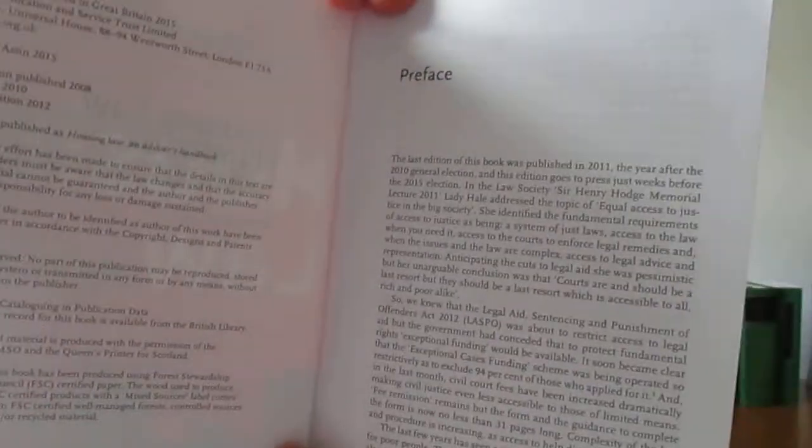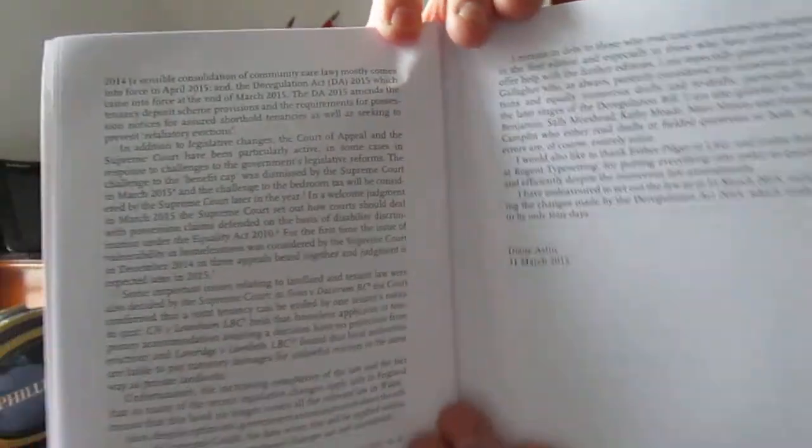There's the front page, a bit of detail about Diane. Then you've got a preface, which is well worth reading. You will see that I've quoted from the preface in our review. There it runs through there. And Diane wrote the preface on the 31st of March 2015, just before the general election.